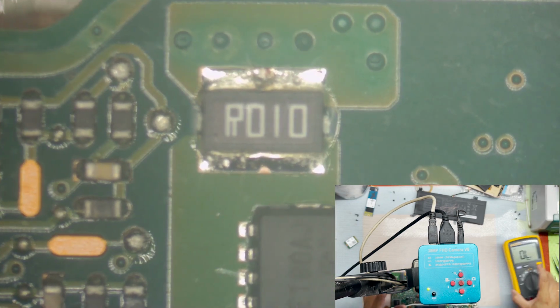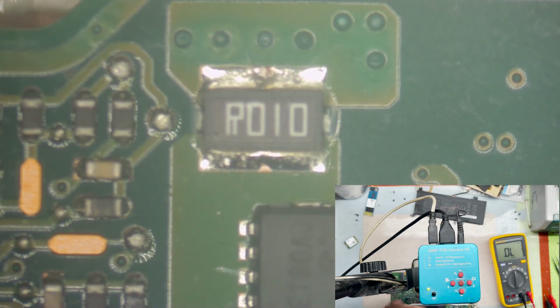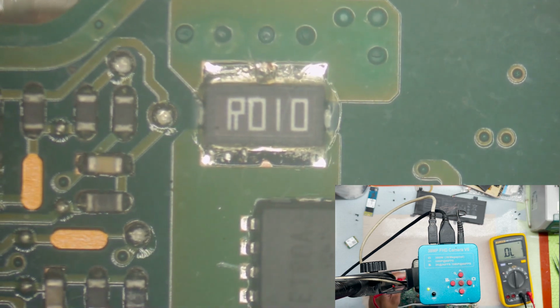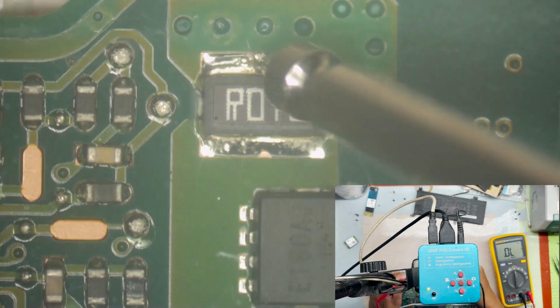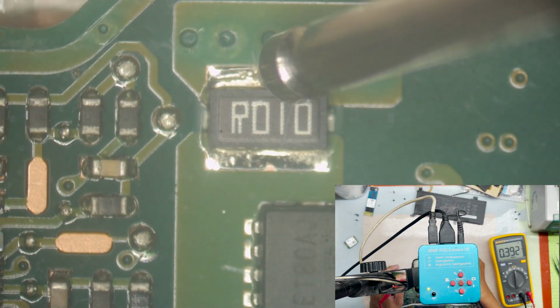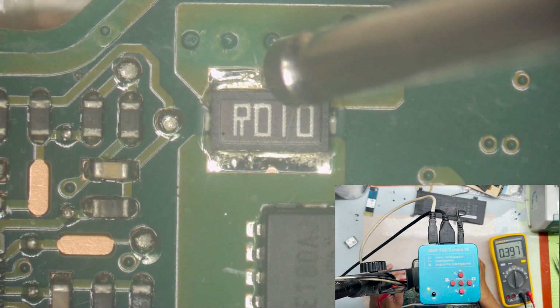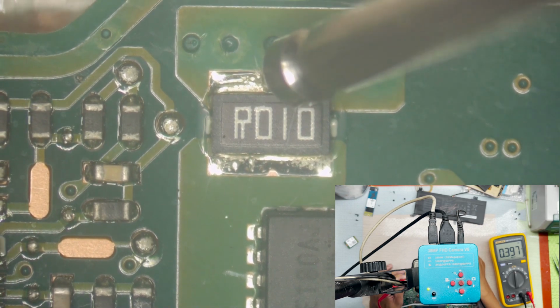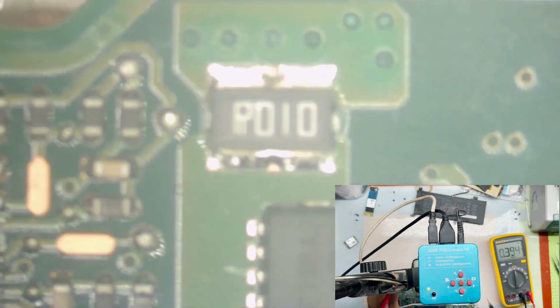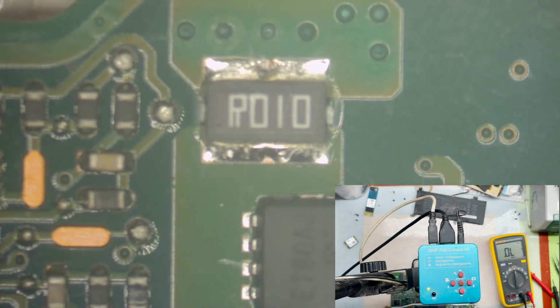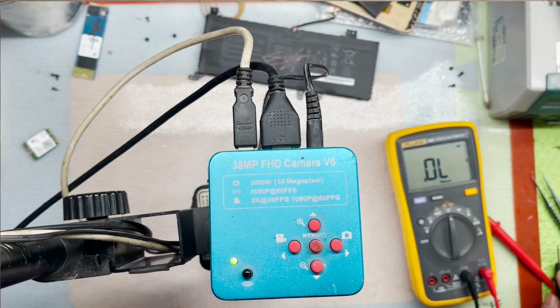Let's test again on our PR using diode mode, positive to ground and negative to our PR. See, it's normal now, 0.4. I think this will turn on.